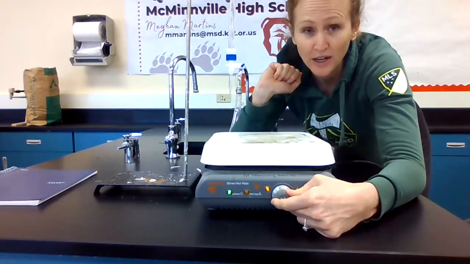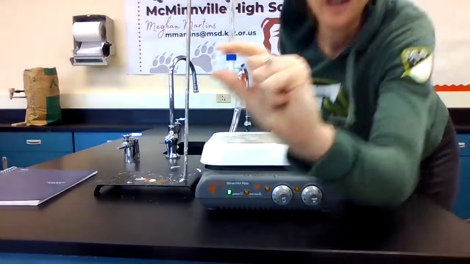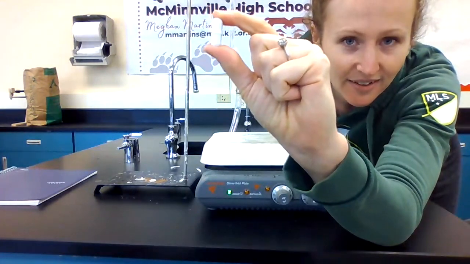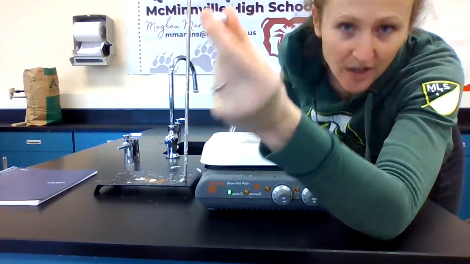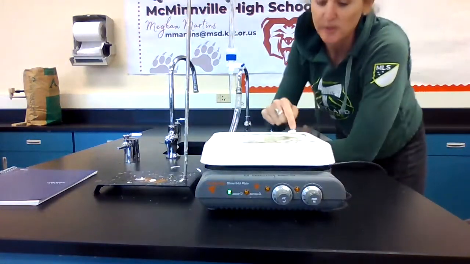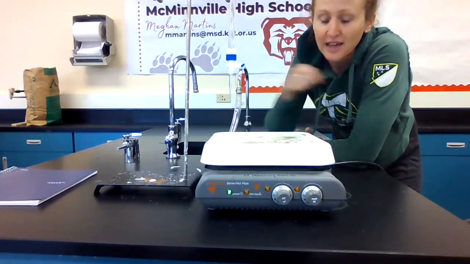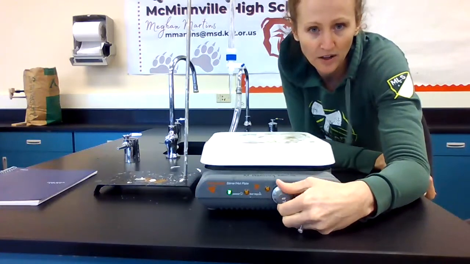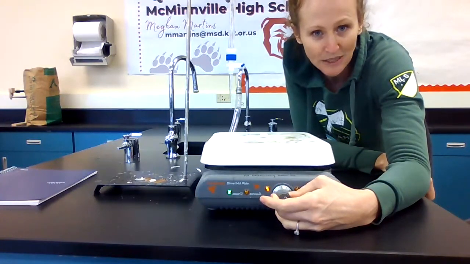The other button here is your stir function. In order to operate our stir function, we need another piece of equipment, which is this one. This is called a stir bar. It's a magnetic stir bar. You'll see that it's attracted to a specific part on the plate, and if it's in that specific part on the plate, I can turn this and get it to spin.